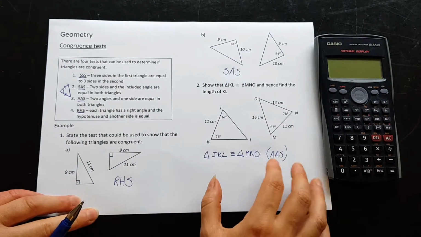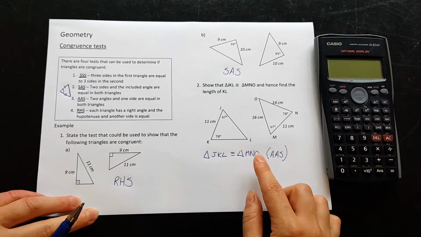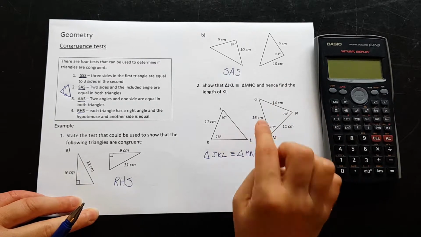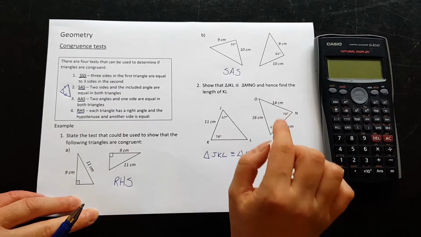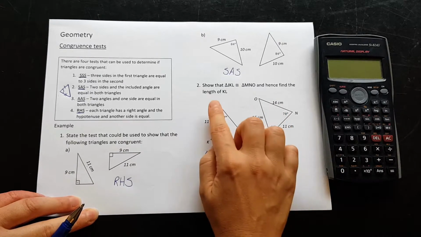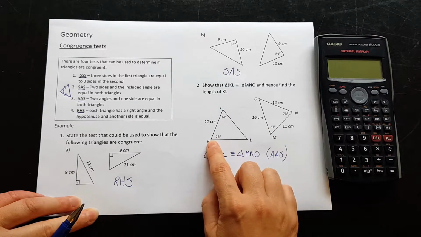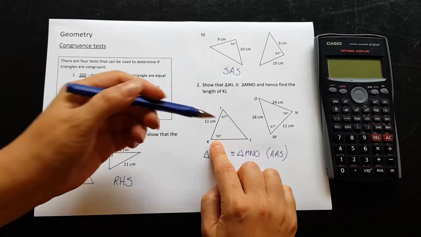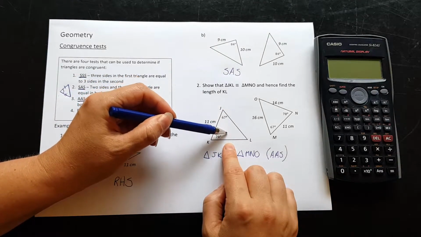Okay, so once we can justify why our triangles are congruent, then we know that these two triangles must be exactly the same shape and size. So if I want to find the length of KL, now KL, using the letters here, KL is this side here. KL is the side that is across from the 67 degrees.